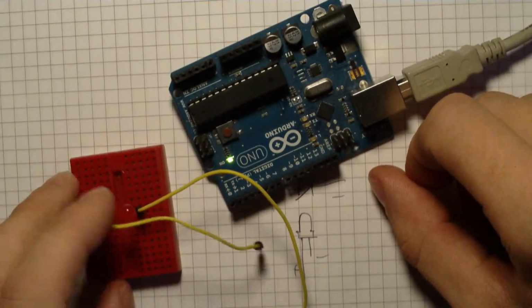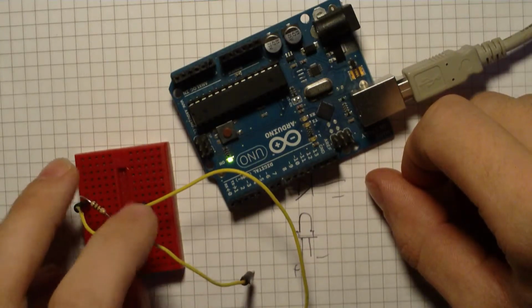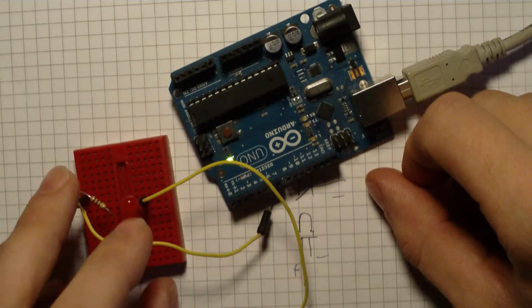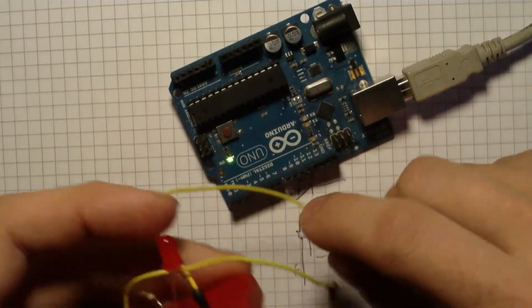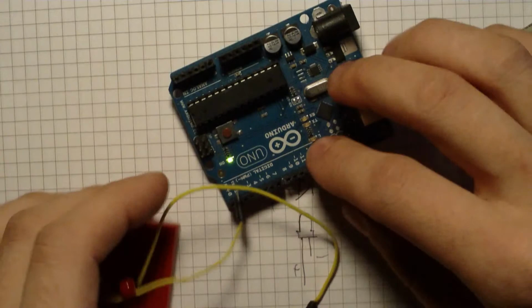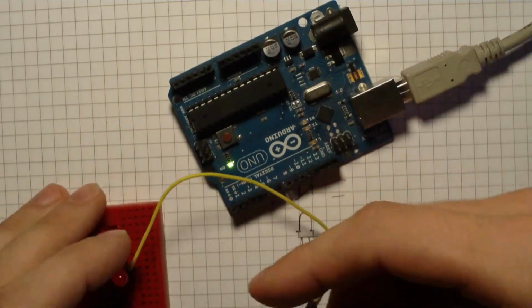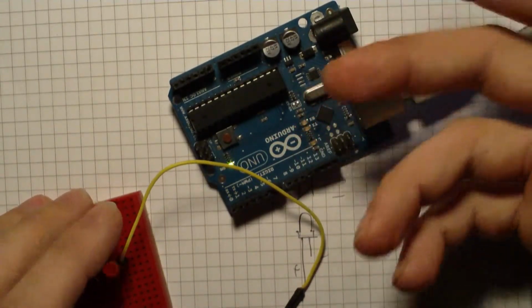To the naked eye it actually looks like it's constantly lit, but it's just blinking at a really fast rate, and the time that the LED is actually on changes, so that makes it look dimmer or brighter.